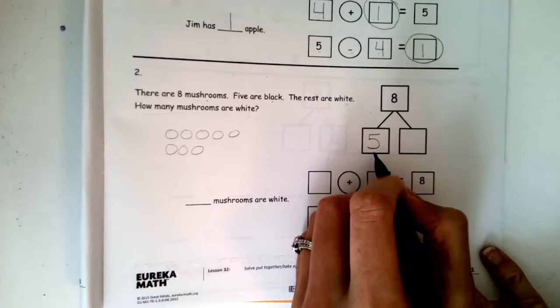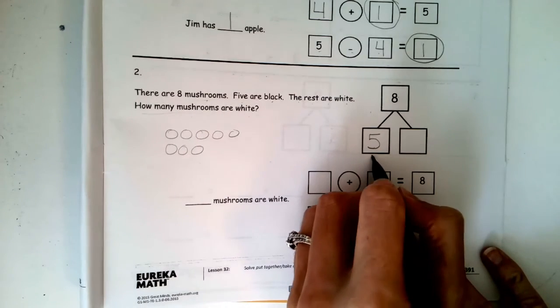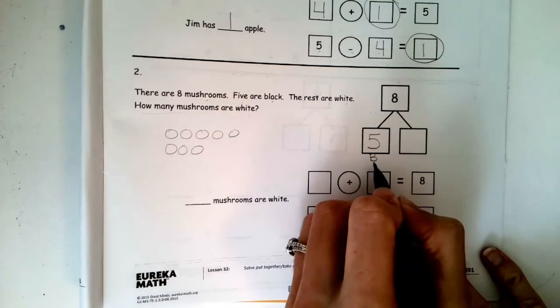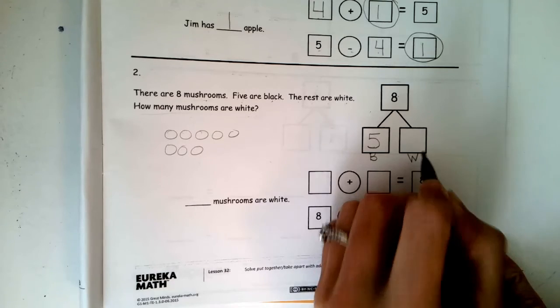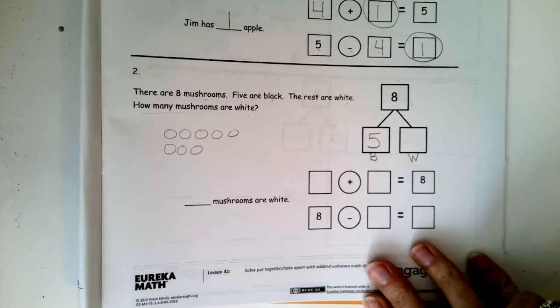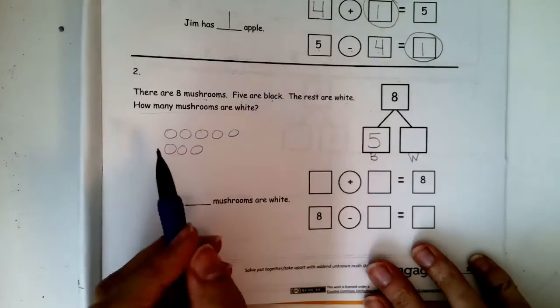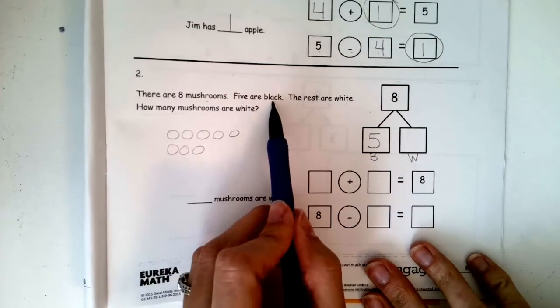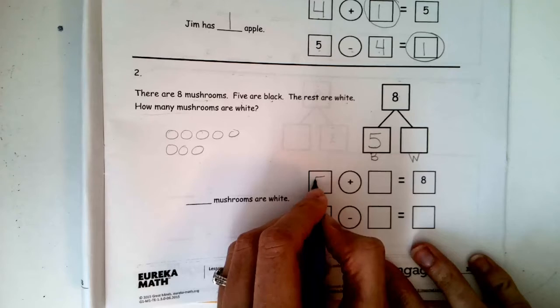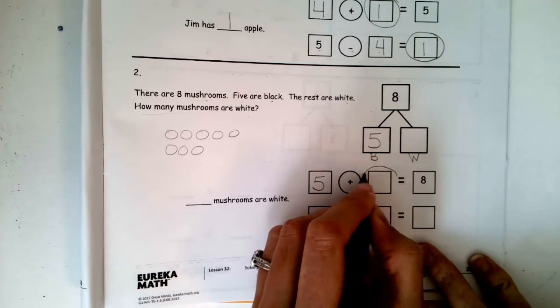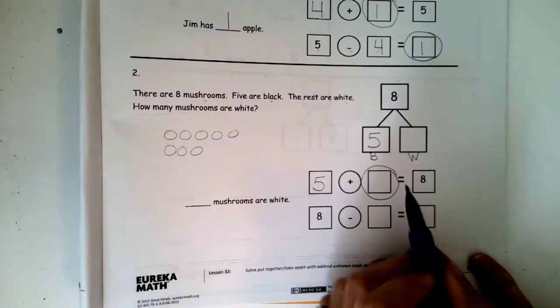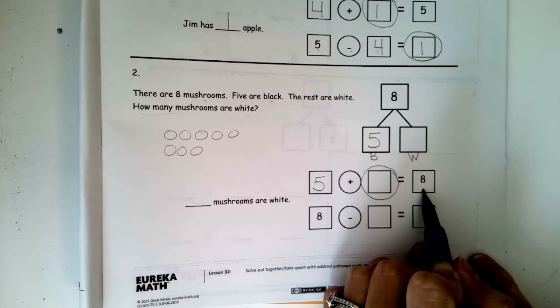What letter does black start with? A B. Good. And the rest are white with a W. So we know 5 are black. The rest are white, and all together there are 8, right?